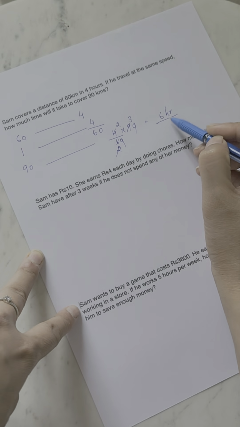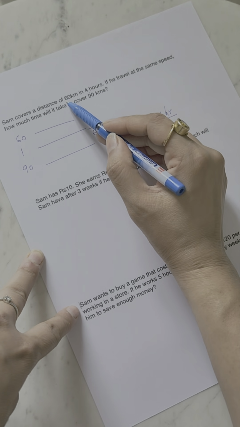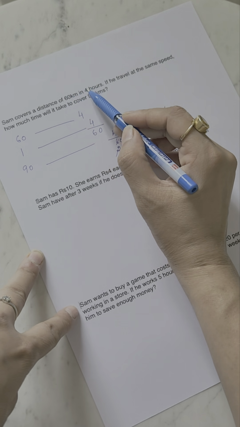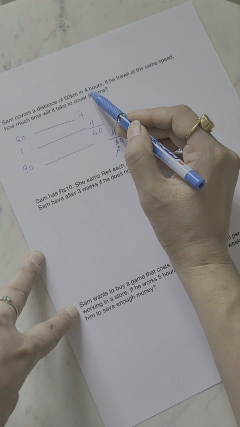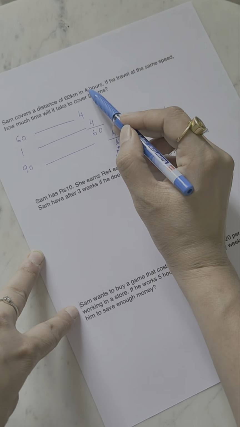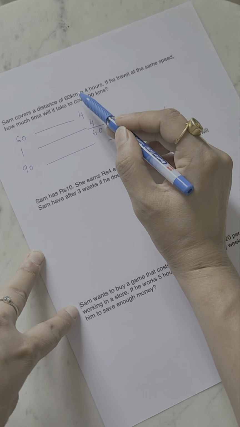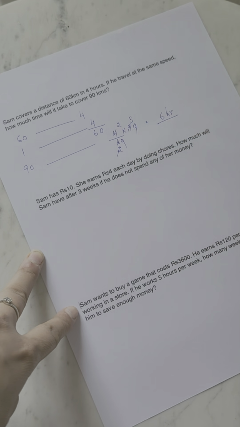Let's cross check this answer. 4 hours and 60 kilometers. So 1 hour will be 60 divided by 4, 15 kilometers. So in 5 hours it will be 75 and in 6 hours 90. So our answer is correct.